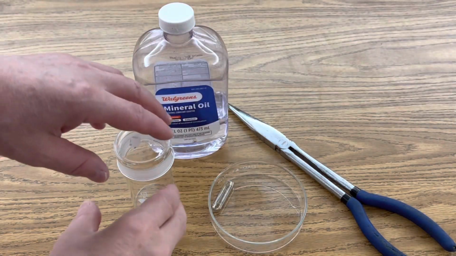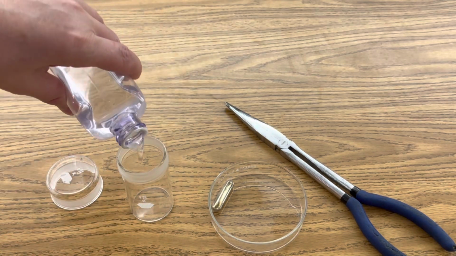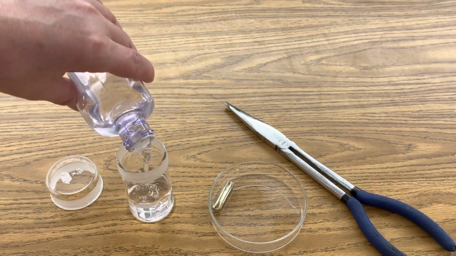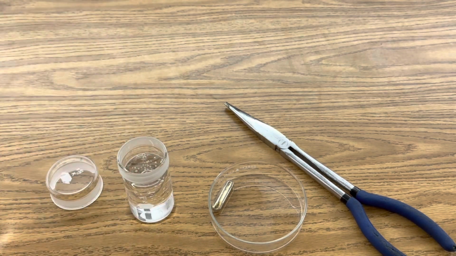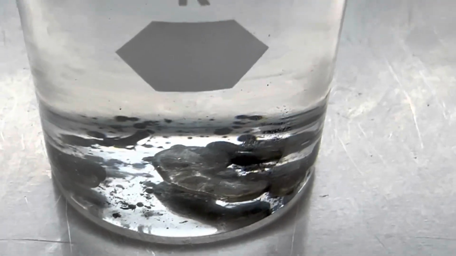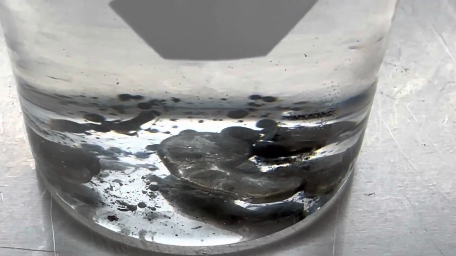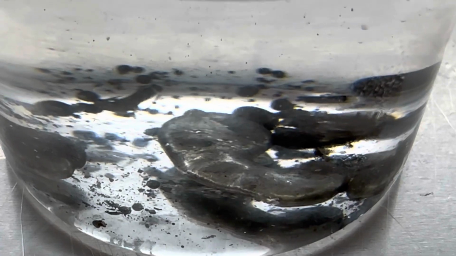Okay, so I'm going to first pour some mineral oil into our container, and then we'll add our cesium ampule, and while it's in the mineral oil, we'll crack it open with a pair of pliers. Okay, so now our cesium is safely out of its ampule, and you can see that it's gone from that bright gold luster to kind of a dull gray as an oxide layer has formed on the outside of the cesium.